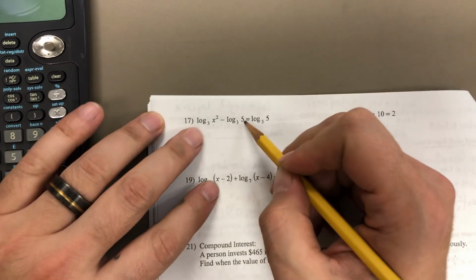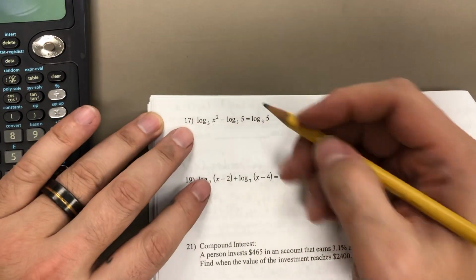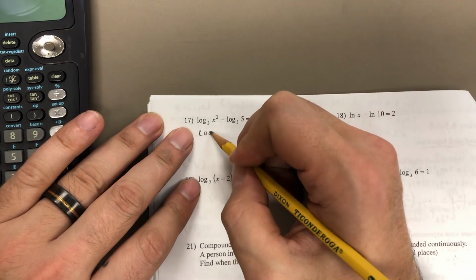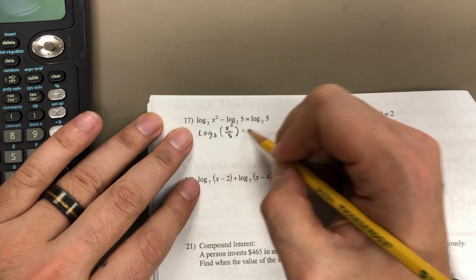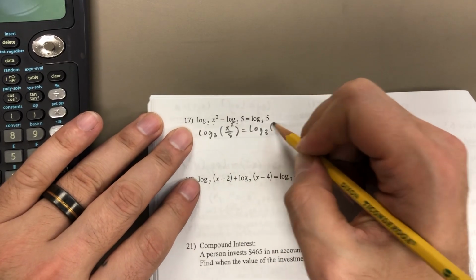So these two logs combine, subtraction turns into division, so this is log base 3 of x squared over 5, and that's equal to log base 3 of 5.